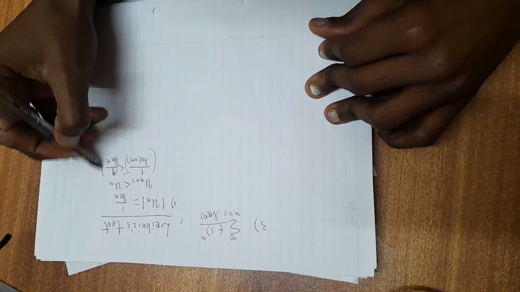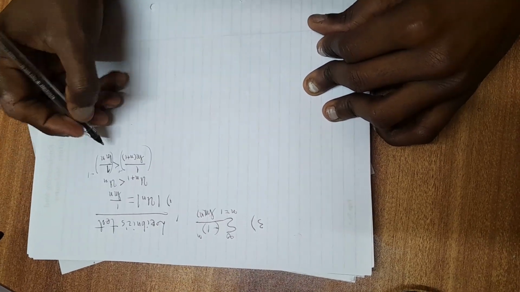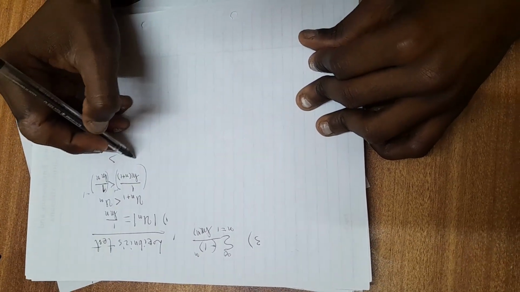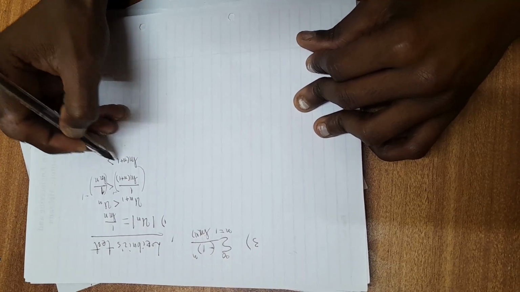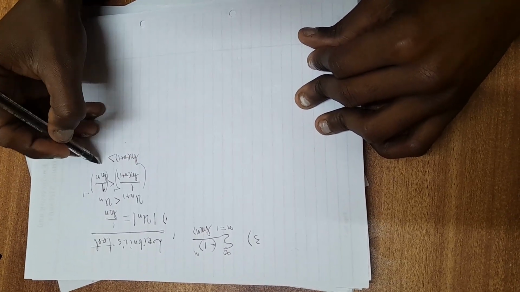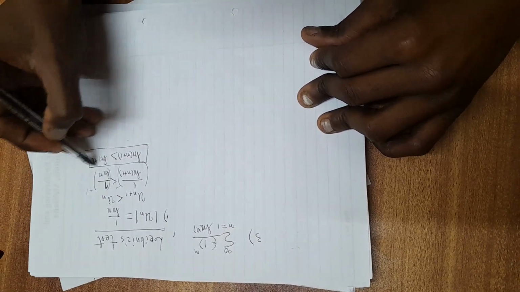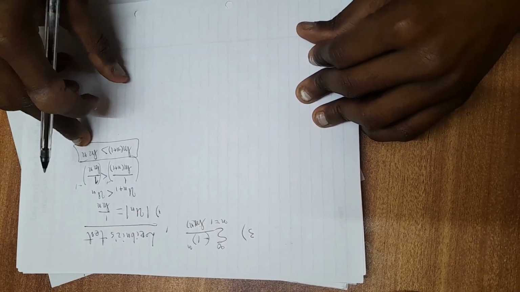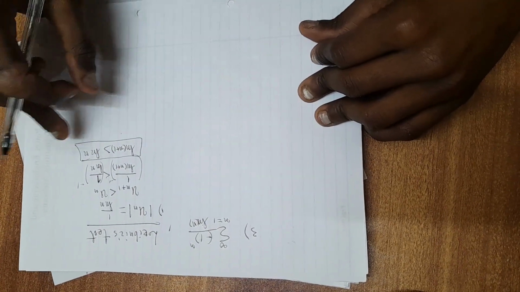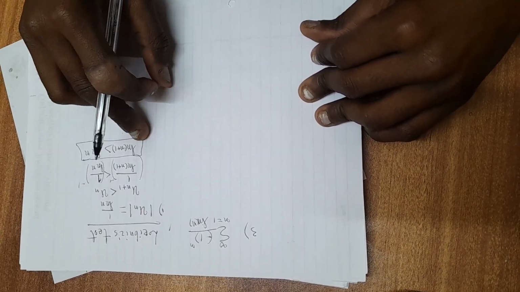If I invert, I will invert also the inequality, so I will get ln plus 1, and here I will get ln. So here it is proved.